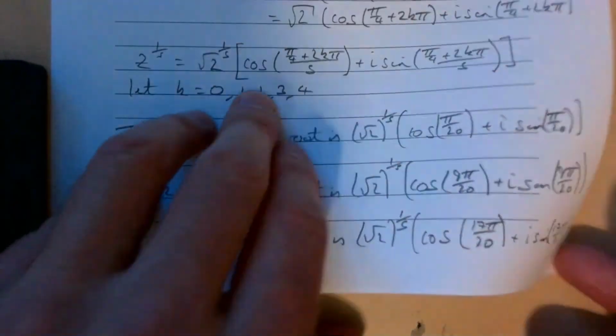I now need my next page. Let's see if we can negotiate that without too much pain. What did I have? 17 pi over 20. So our next one is if k equals 2. No, we've just done 2, haven't we? 3.